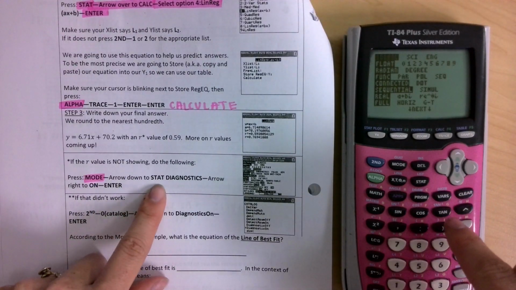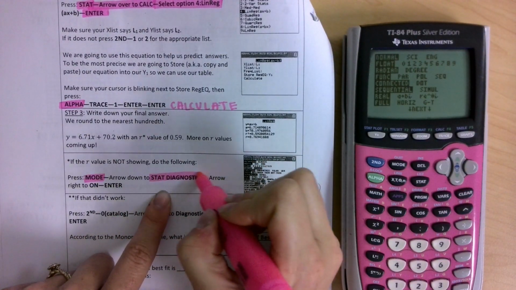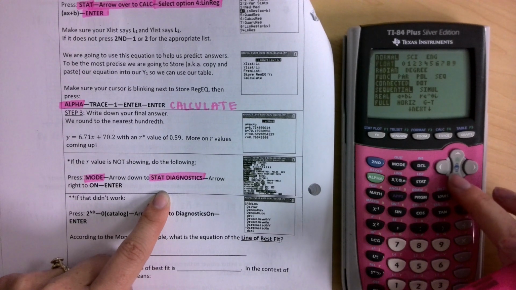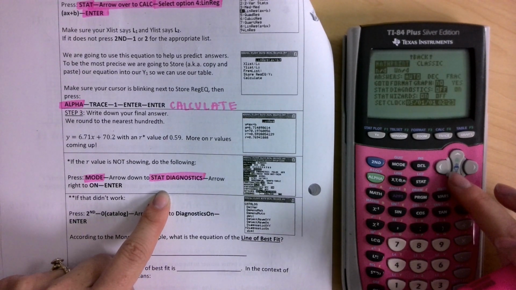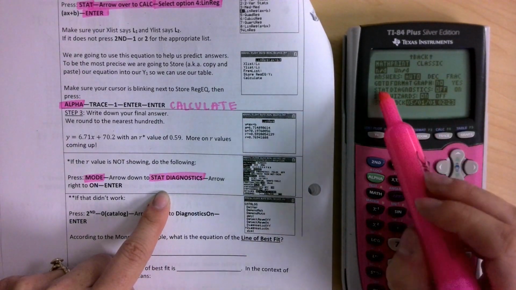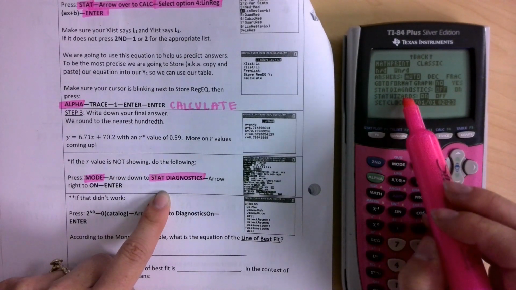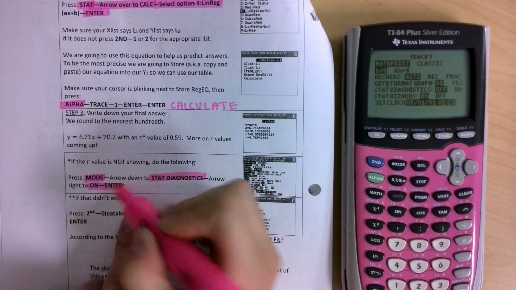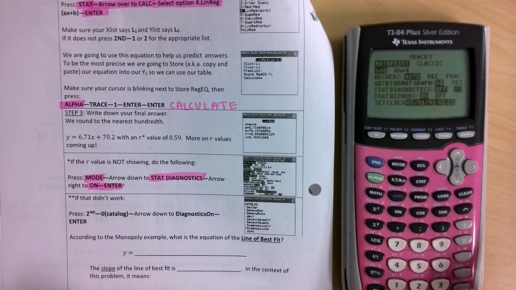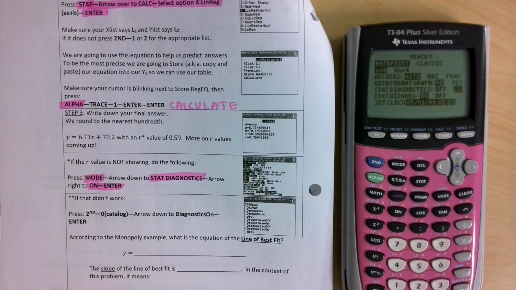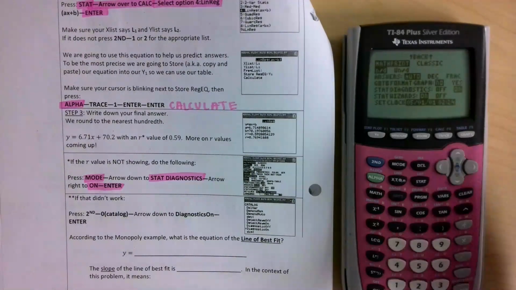I'm then going to scroll all the way down until I see stat diagnostics. On my calculator, it's way towards the bottom. I see stat diagnostics. I want to arrow onto the word on, and I'm going to hit enter so that on is highlighted in black. Okay, from here, now when I run that linear regression, it should give me the R and the R squared.